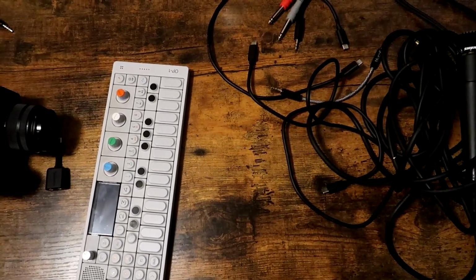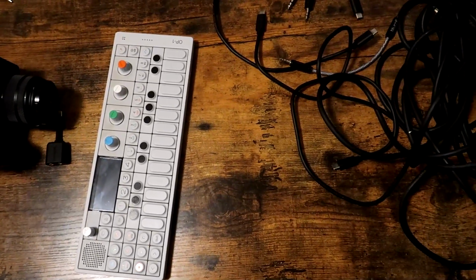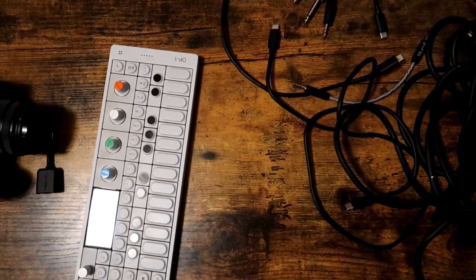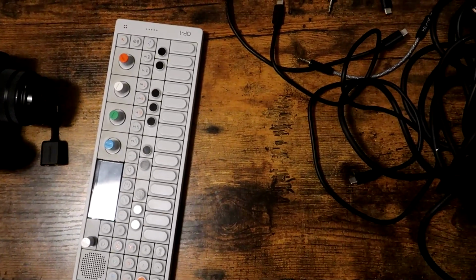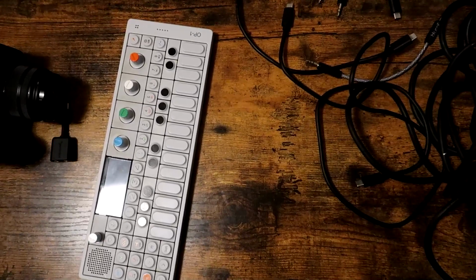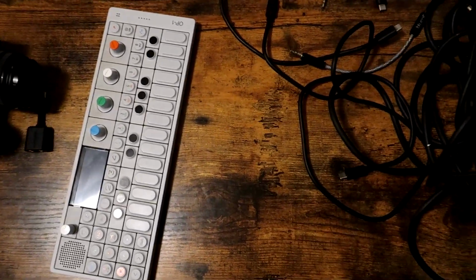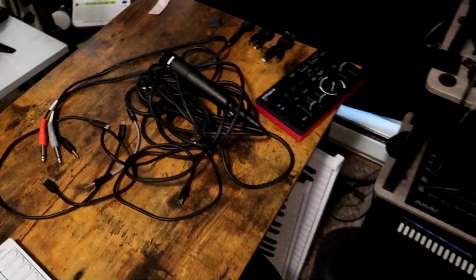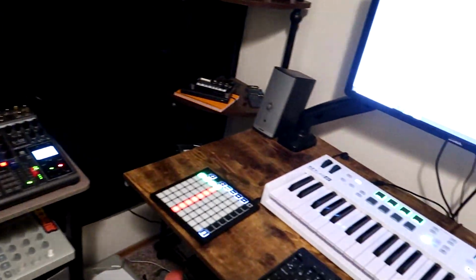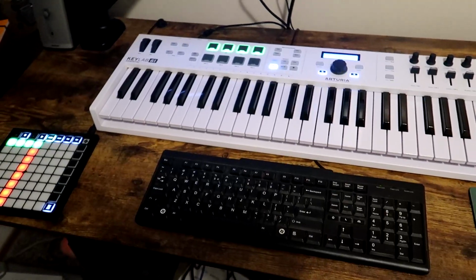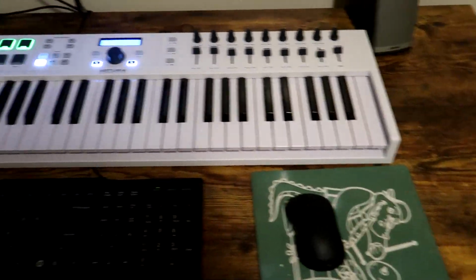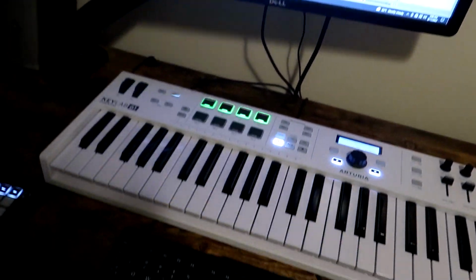Let's get started. So, here at Freebeat, this is the view that you all usually see. The lighting's usually better, but I have the whole room lighting on right now. But yeah, this is the view you normally see. What a lot of you probably don't realize is that on the other side of the room, right behind the filming desk, I have a whole other desk. And this is my DAW setup.